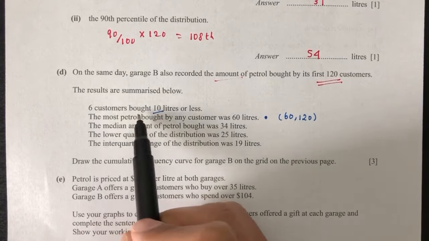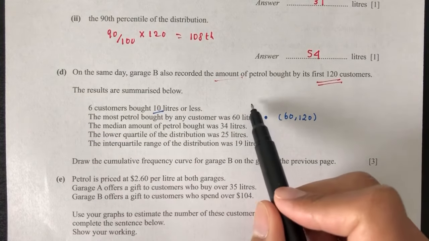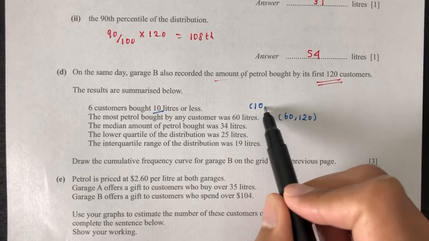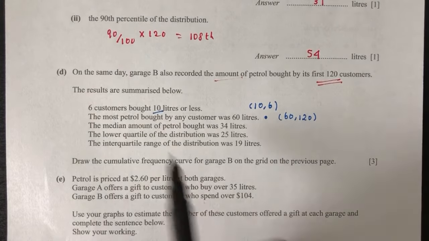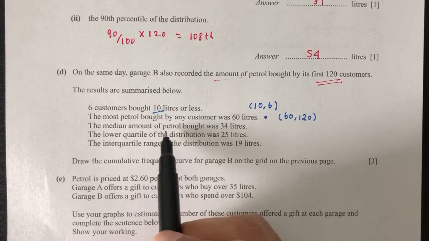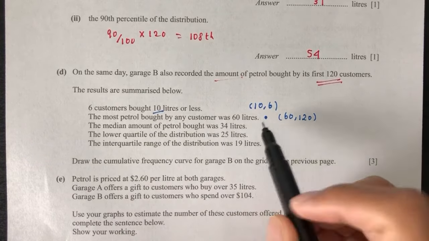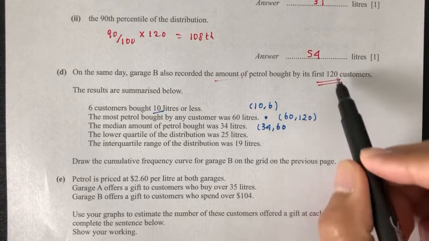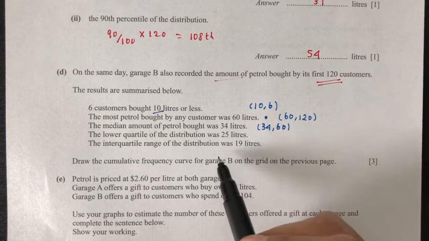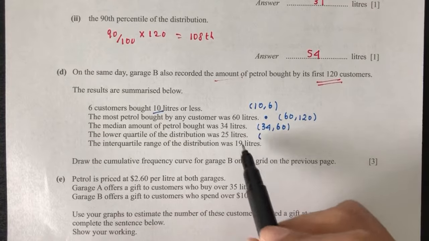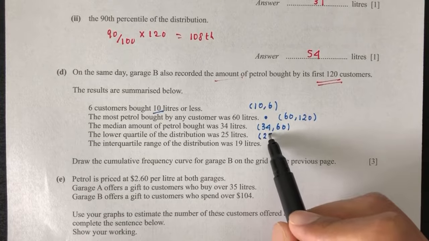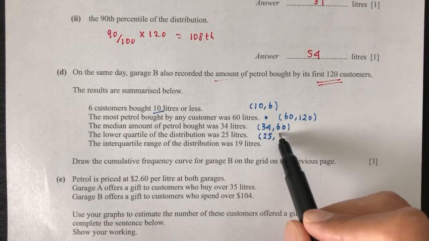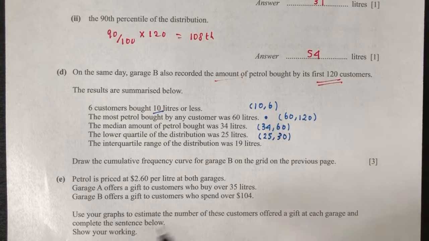It says 6 customers bought 10 liters or less. So the first point will be 10 liters, 6 customers. Now, the median amount of petrol bought was 34. That will be 34, and 60 for the middle value. The lower quartile is 25, so 25 liters. For the lower quartile, that will be 1/4, the 30th element.